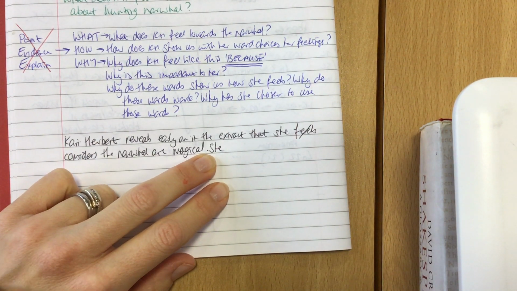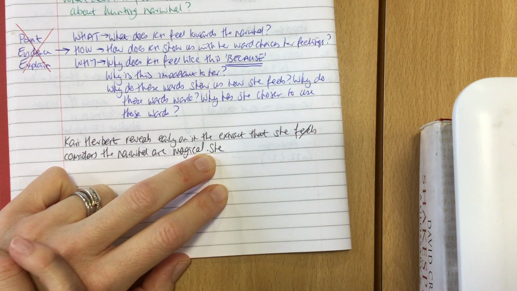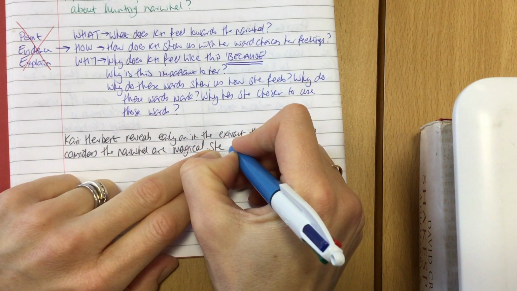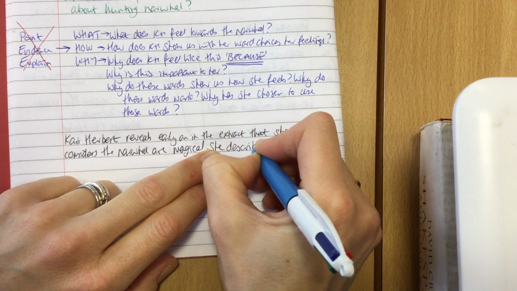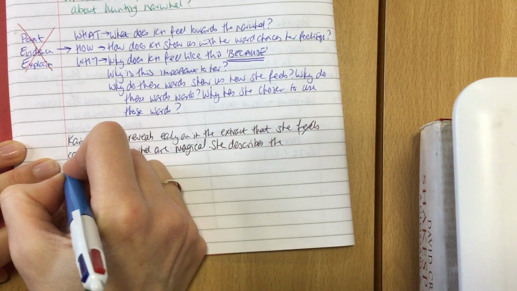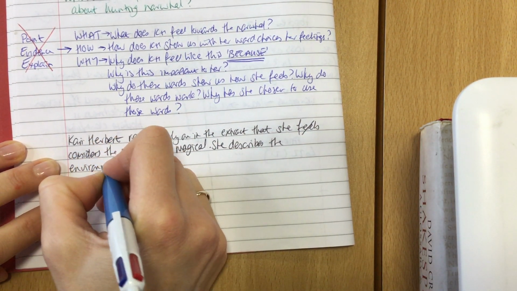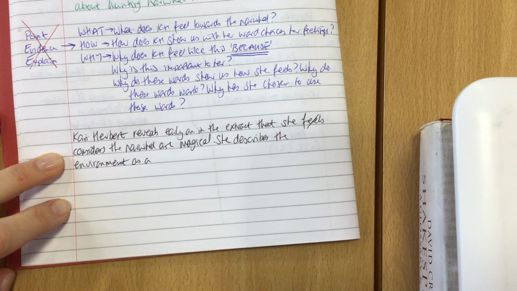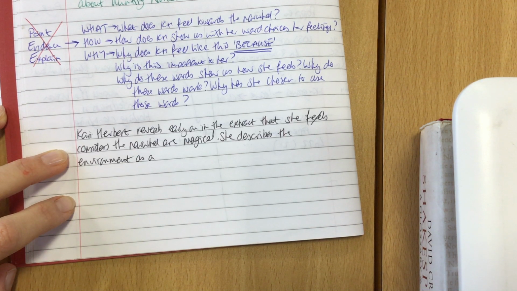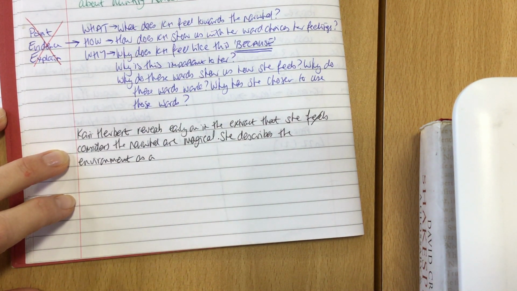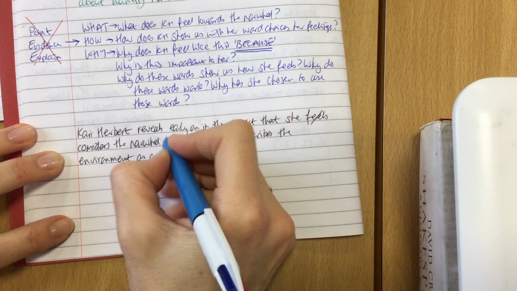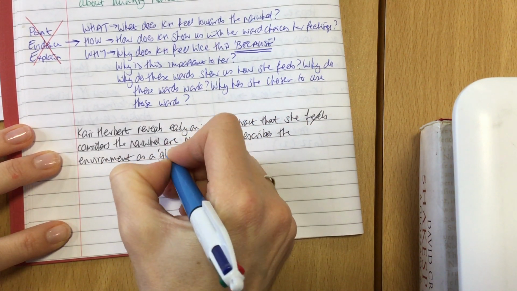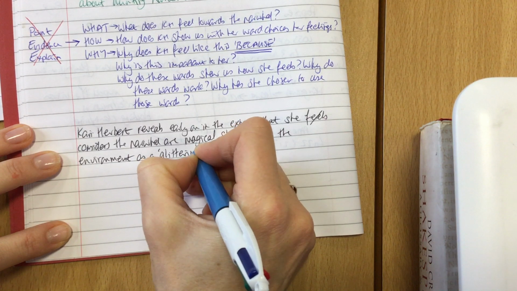What's the glittering kingdom? Is it the water? The environment. She describes the environment as, and what we're going to do is we're going to embed the quote. It's going to be part and parcel of our sentence. However, because these words are not specifically ours and we are borrowing them from the text, we have to put them in quote marks. Good. As a "glittering kingdom."